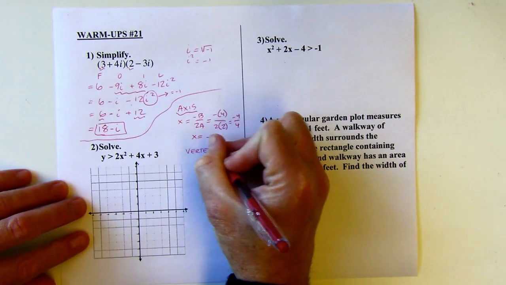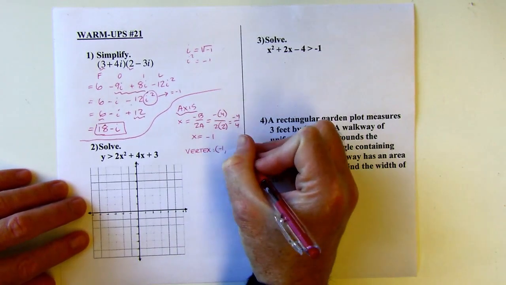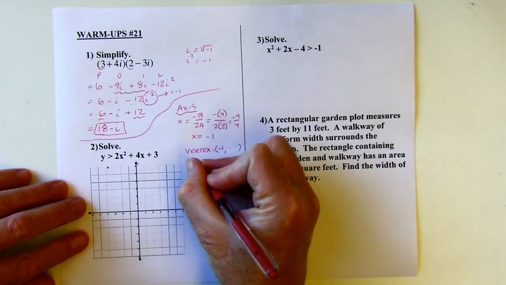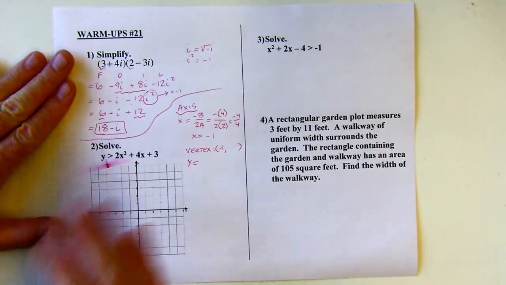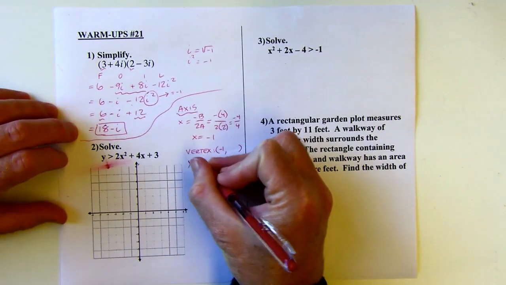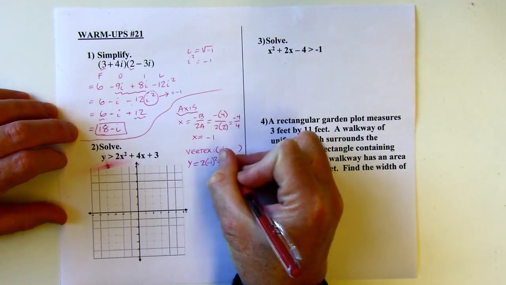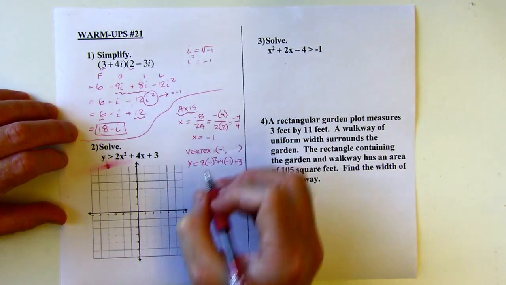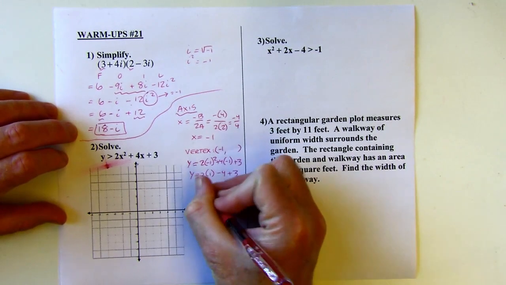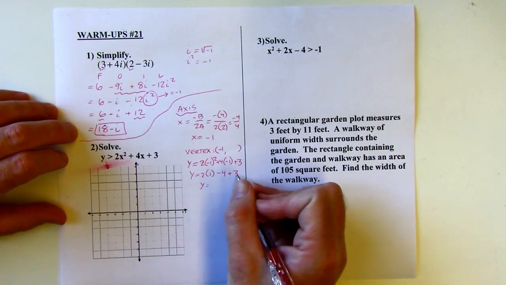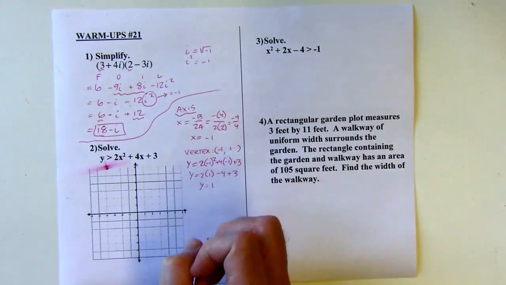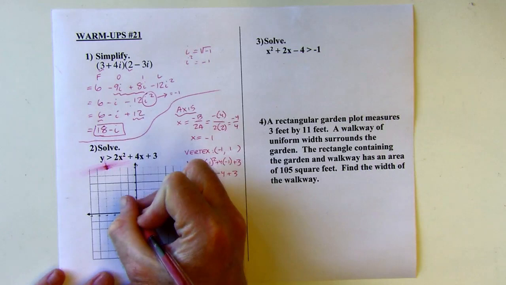In other words, I already know that the x-coordinate's negative 1, so I just plug in a negative 1 for x, pretending that it's an equation for now just to solve this. So let's see. Oops, made a mess of that. Oh well. Okay, so plugging in negative 1 into this. So I've got 2 times 1 minus 4 plus 3. So I've got 2 minus 4 is negative 2, plus 3 would be positive 1. So negative 1, 1 is going to be the vertex. So let's put that in the picture, okay?